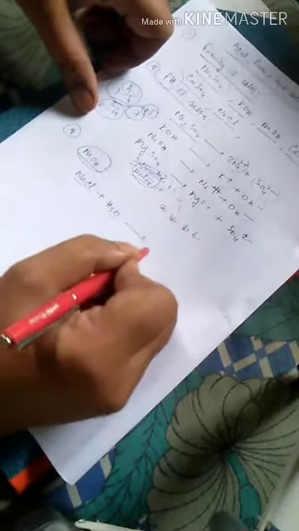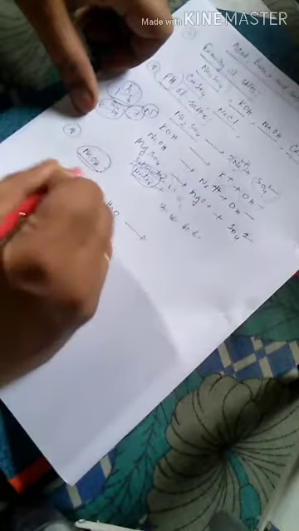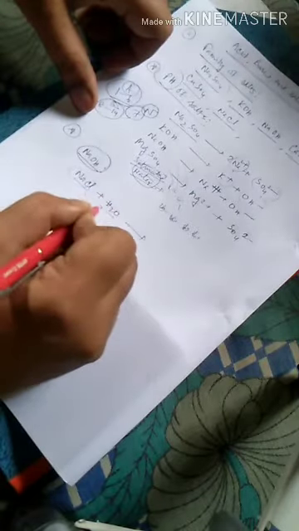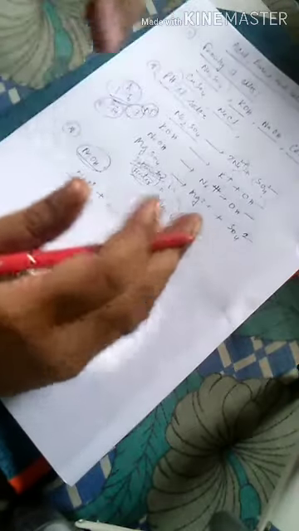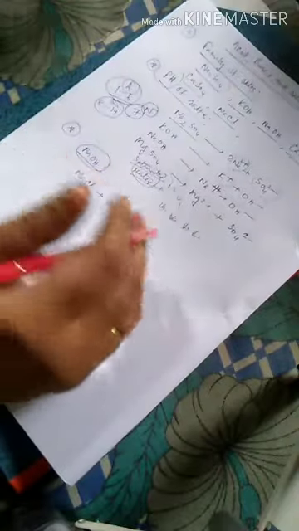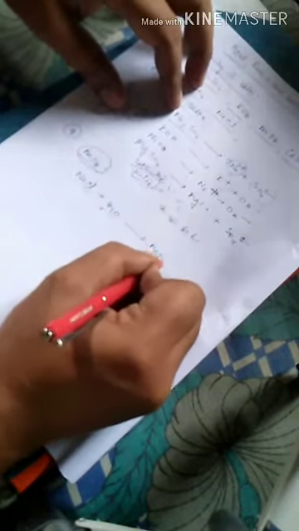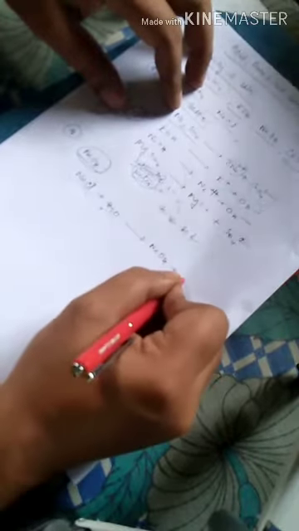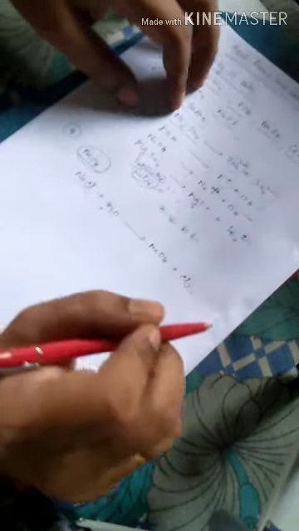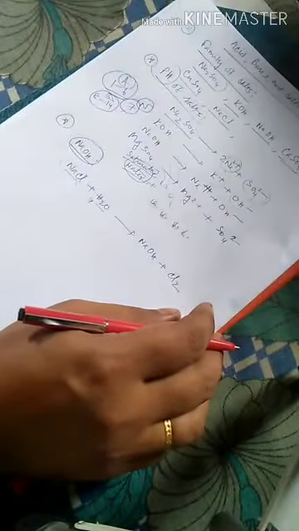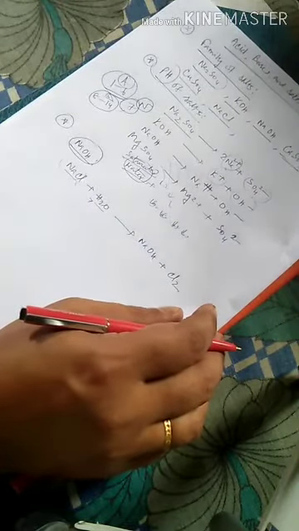When NaCl and H2O react together, meaning the NaCl salt is added to the water, what will it form? It will form NaOH solution and Cl2 as a byproduct, the chlorine gas.